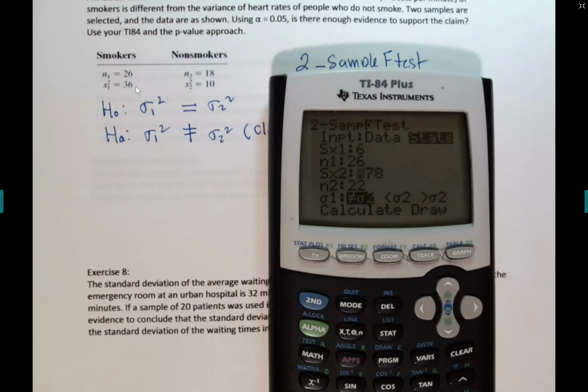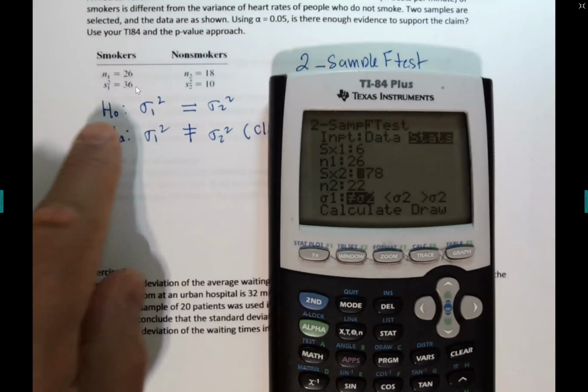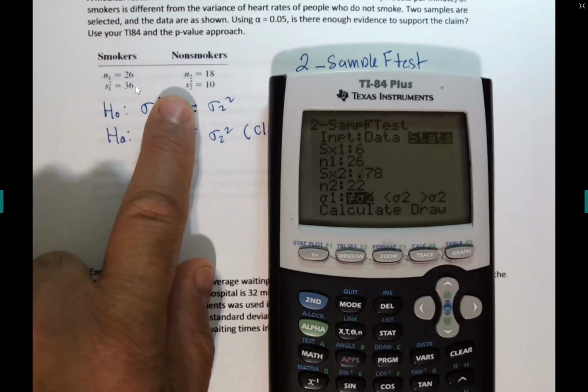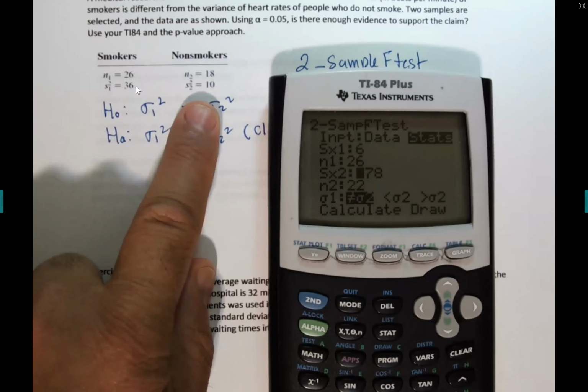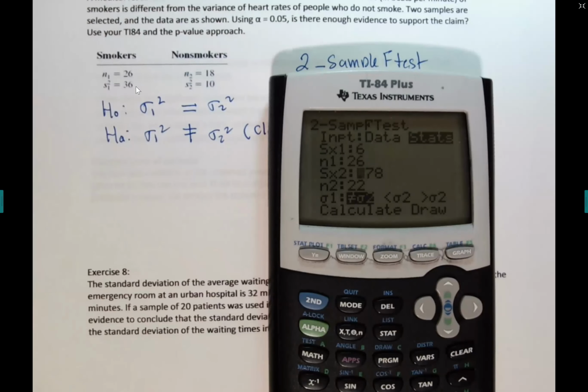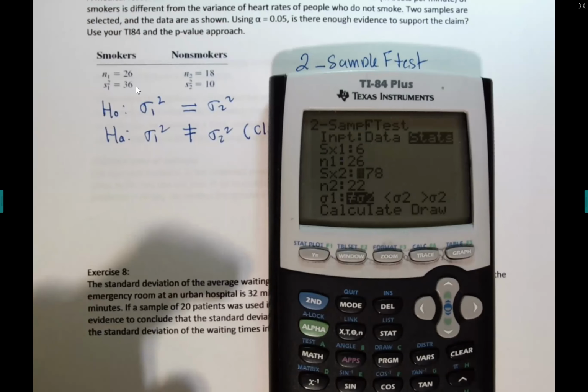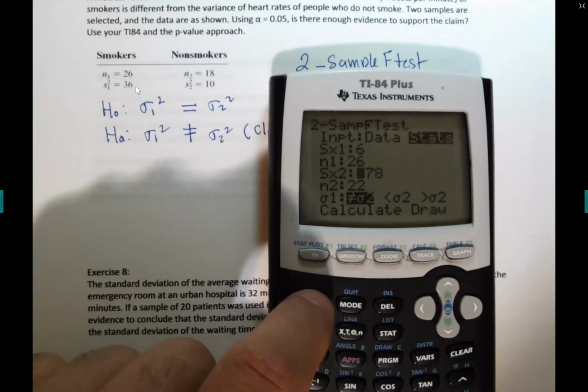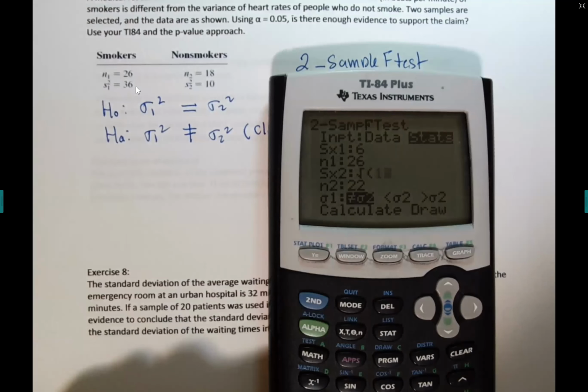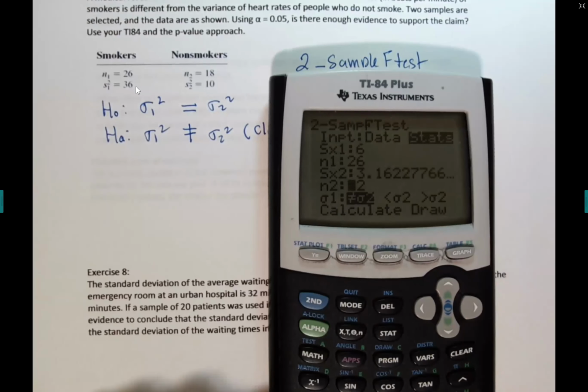So this is the reason, guys, why I put this question. Instead of giving you S1 and S2, I gave you S1 squared and S2 squared, just to be careful when you do your input. If you put 36 and 10, you're going to get the wrong answer right away. S2, square root of 10. I don't know what the square root of 10 exactly is, so just put second and square root of 10. There you go. And N2, guys, is 18.